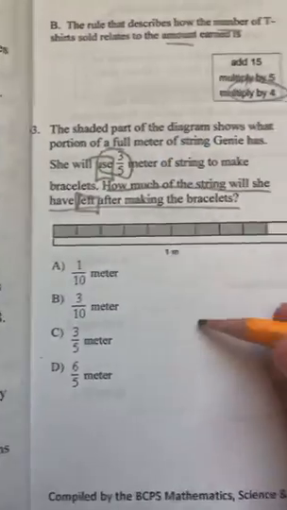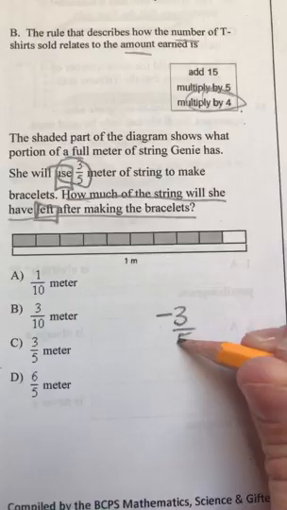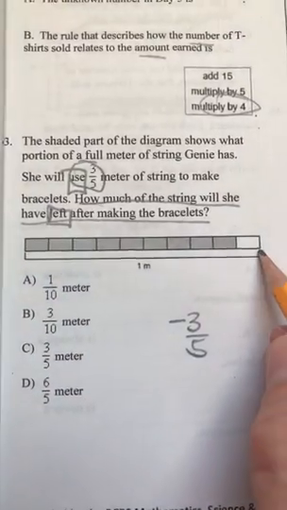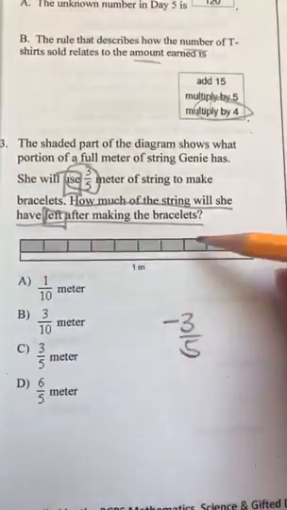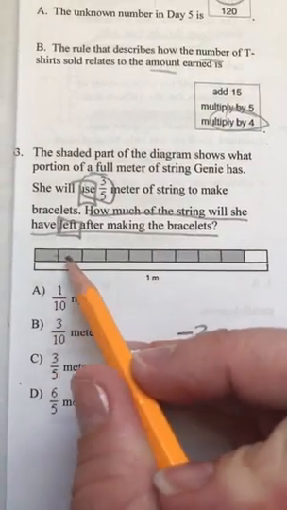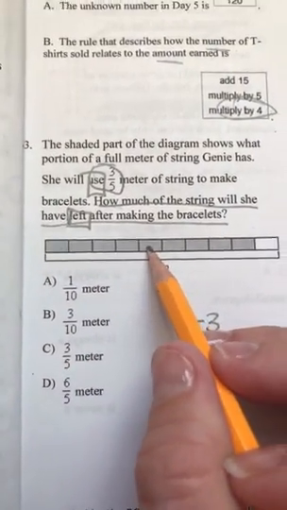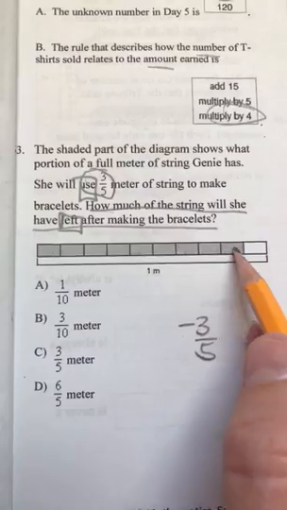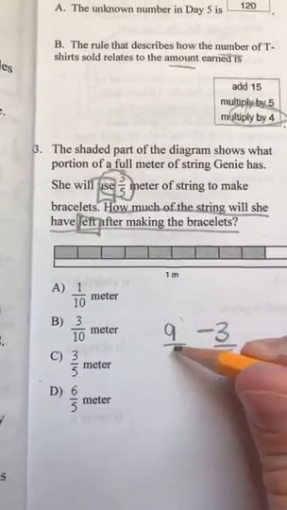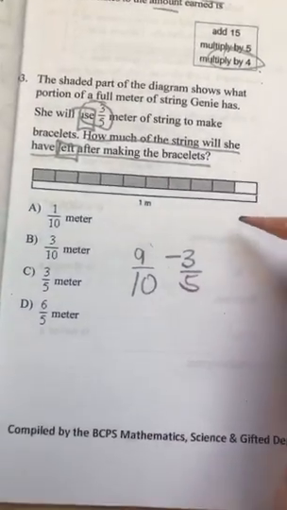So, well, I'm going to be subtracting 3/5. That's how much she's going to use. And this whole thing is a whole meter, but she doesn't have a whole meter. She only has the shaded portion. So let's see. This is 1, 2, 3, 4, 5, 6, 7, 8, 9. She has 9/10 of a meter minus 3/5 of a meter.